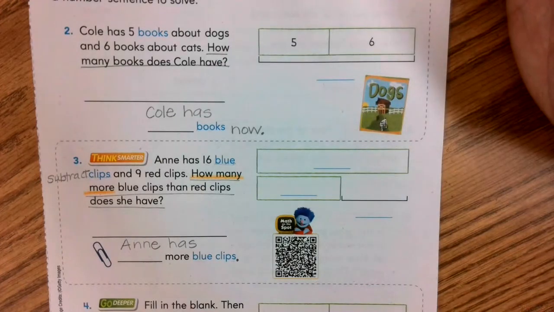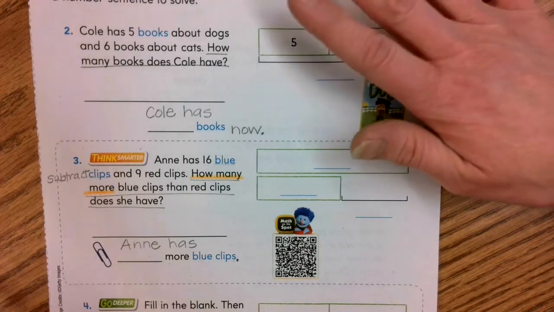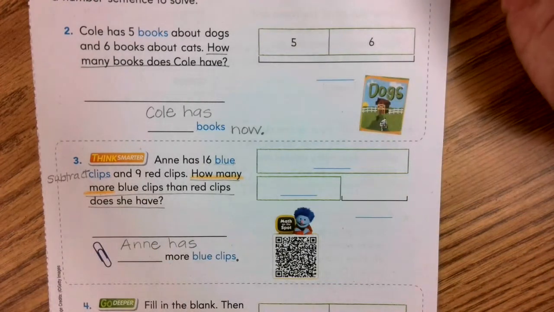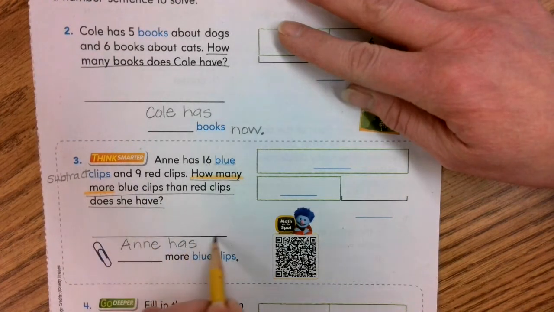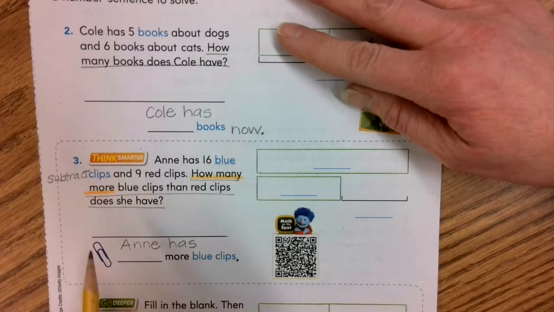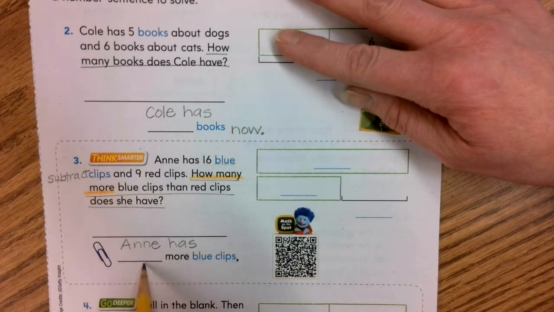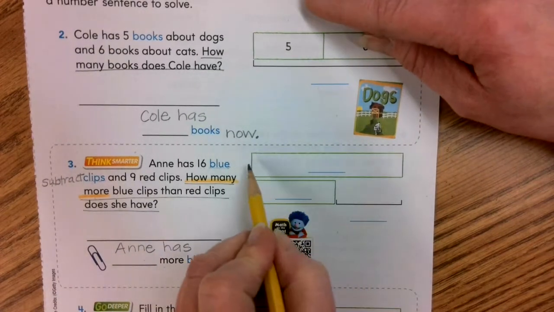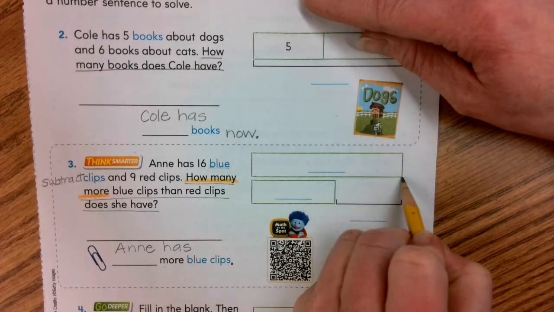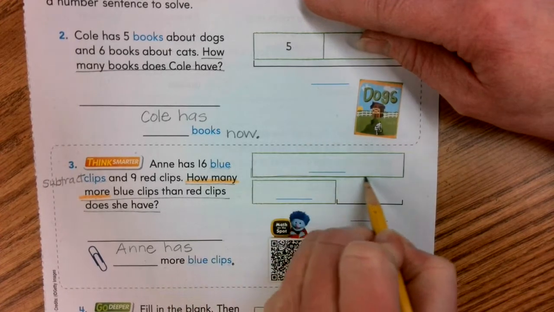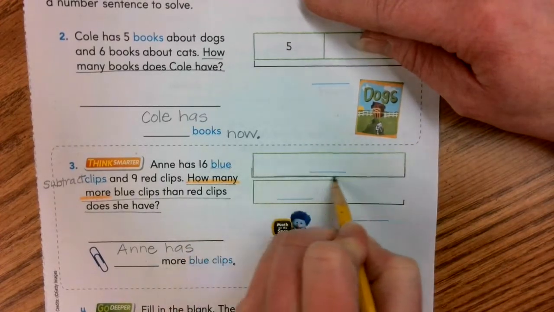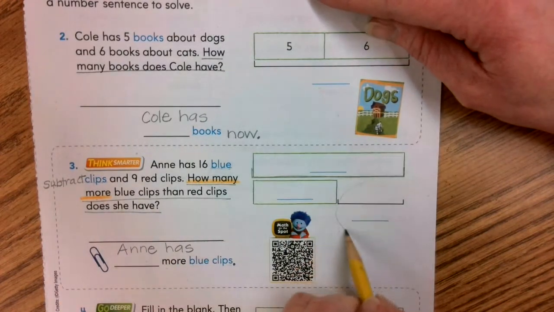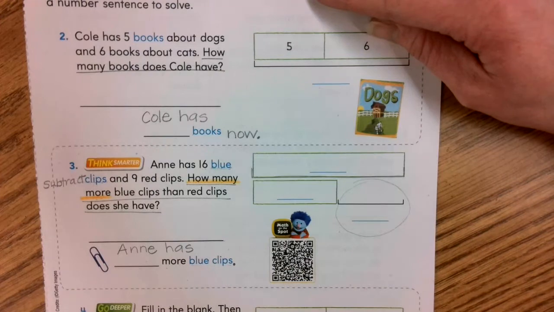So this is simply going to be a subtraction. So we're going to be looking at 16 subtract 9 equals what? So that's what you're going to write here. That's your number sentence. Okay. Here's your complete sentence. Fill that in. And then again, your bar model. Remember that your minuend in subtraction is always going to be the longest piece. And we know this is the piece we're finding. All right.